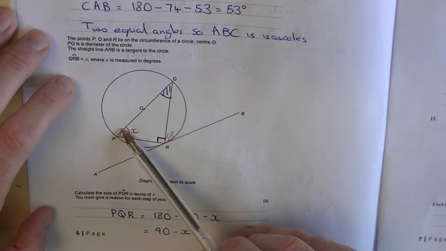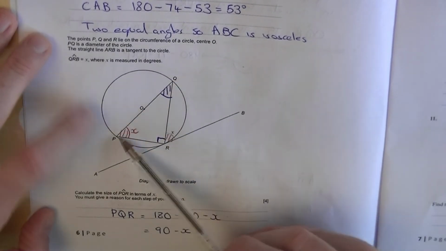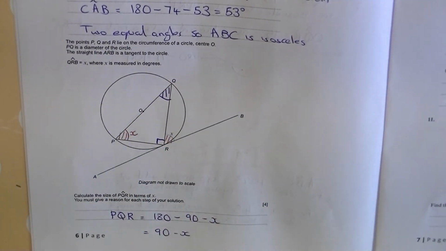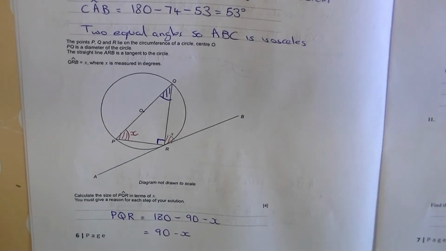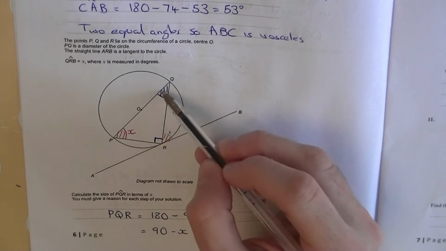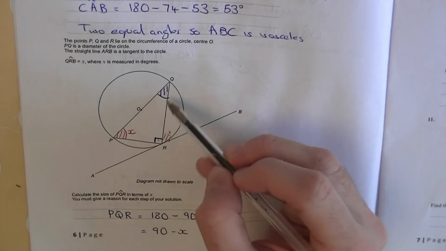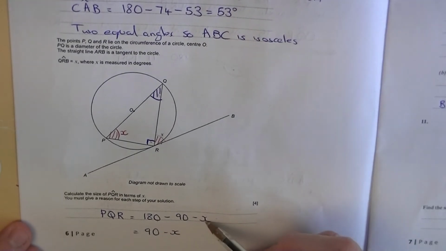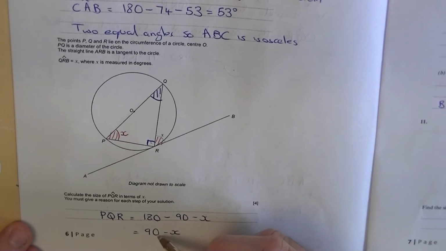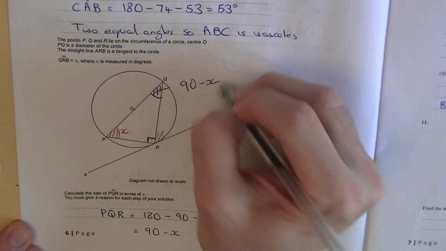Then I can see for the first time a diameter here. I've cut this into two semicircles by drawing that, and from a diameter, every angle coming from the diameter is 90, or the rule is an angle in a semicircle is 90. I'm asked to work out PQR, which is this blue one, but if these add up to 180, and I know that's 90, and I know that's x, then this one must be 180, take away 90, take away x. And then to simplify it a little bit more, 180 take away 90 is 90, and I can't do anything with a minus x, so that angle there is 90 minus x. Okay.